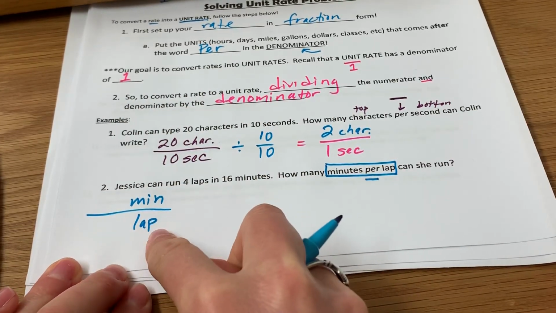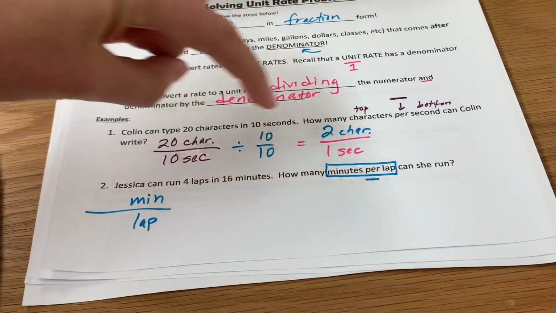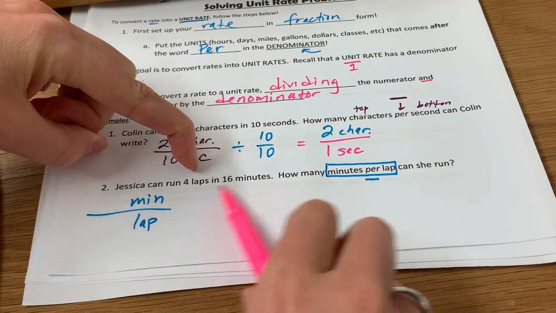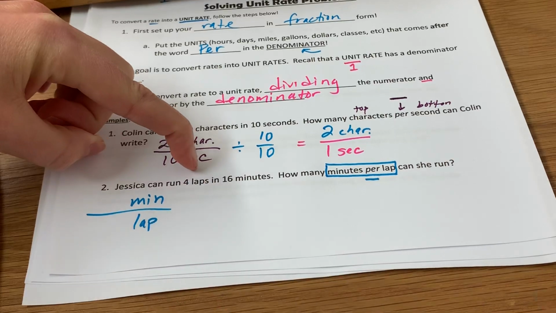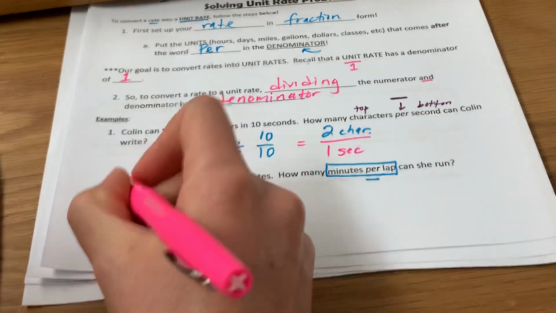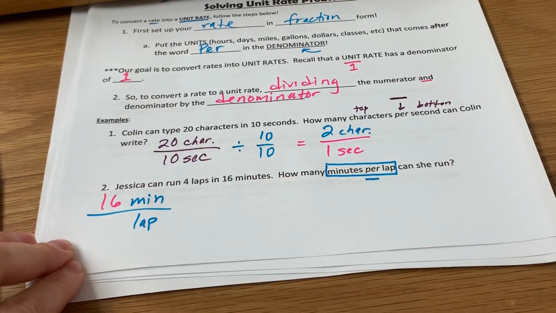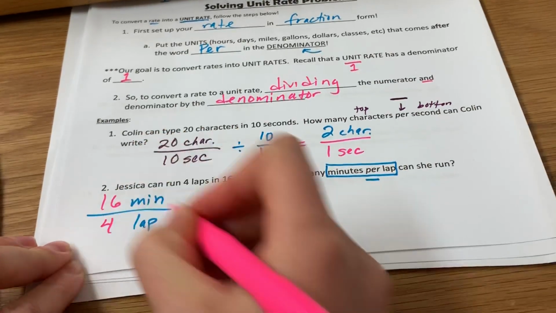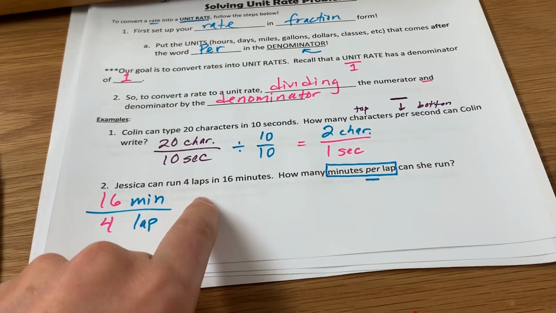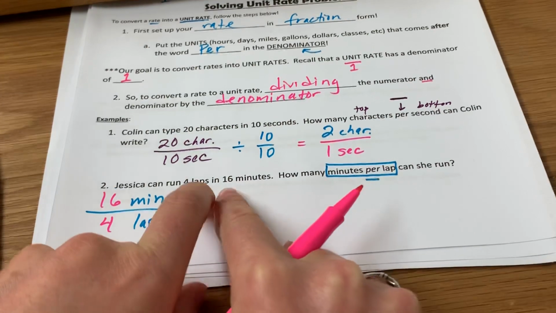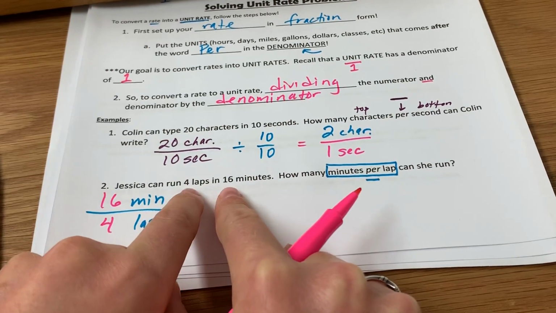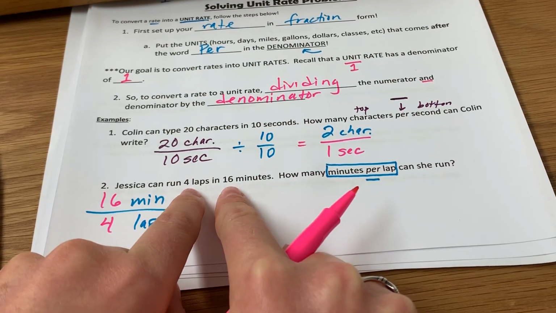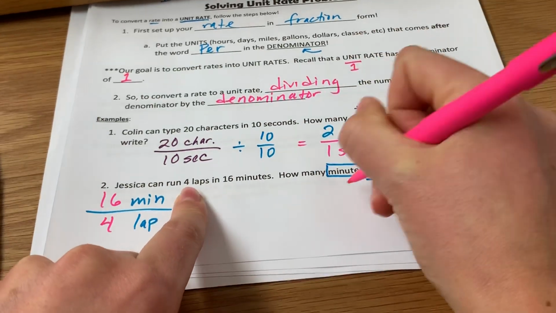Minutes per lap. Now I go back and I'm going to look at my units and make sure I fill in the information appropriately. So how many minutes were we dealing with? 16 minutes. And how many laps? 4 laps. The most common mistake is students will put the first number they see on top and the second number on the bottom. Do not do that.